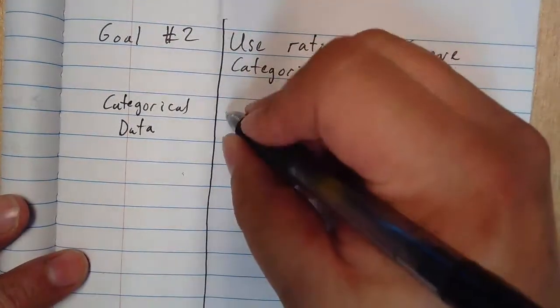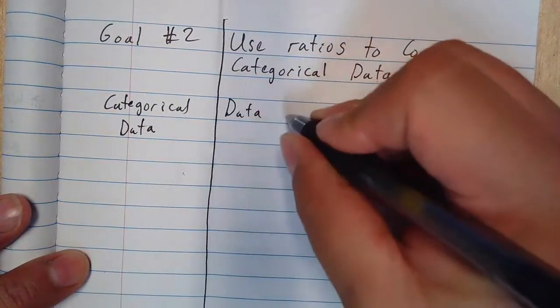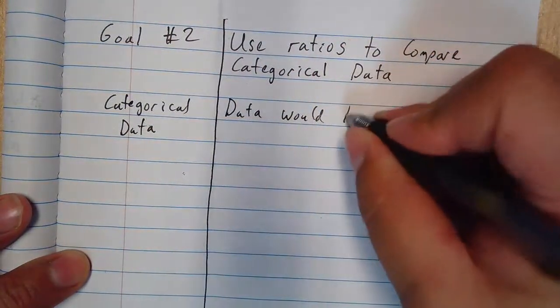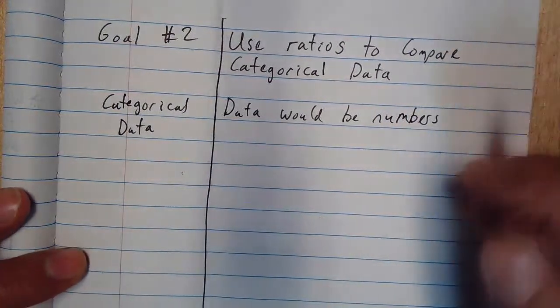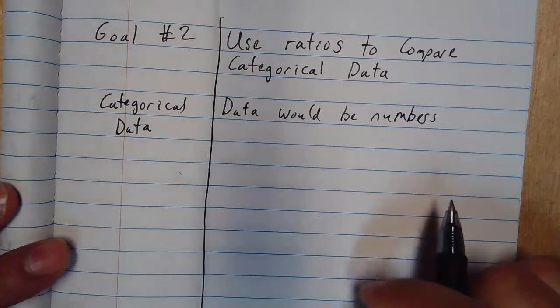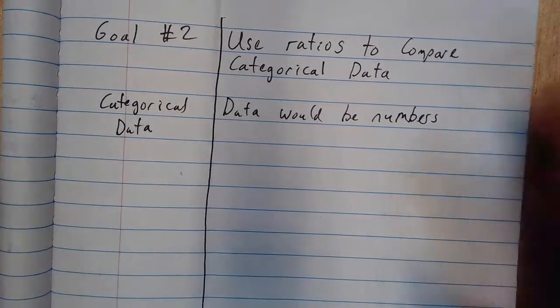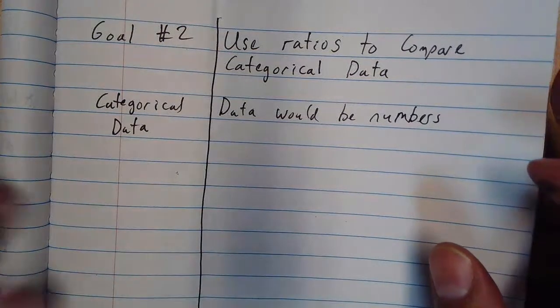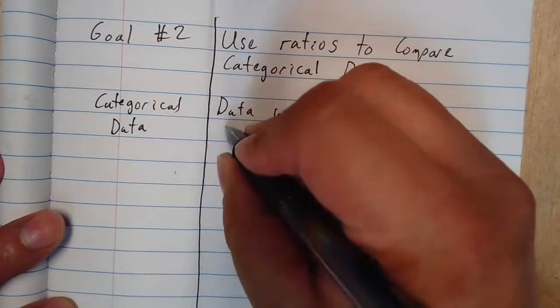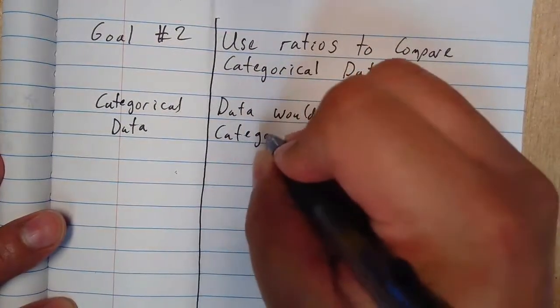Data would be numbers in this case. What kind of numbers? Depends on what you're talking about. How many people like chocolate cake? How many people drove on the freeway yesterday? Okay? And actually that leads to categorical.